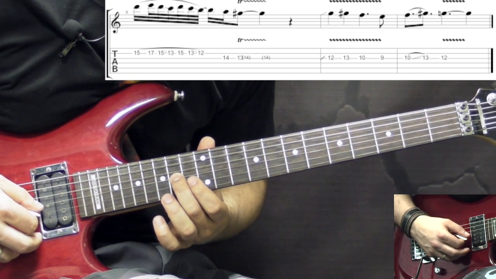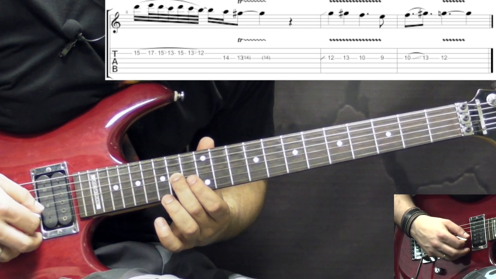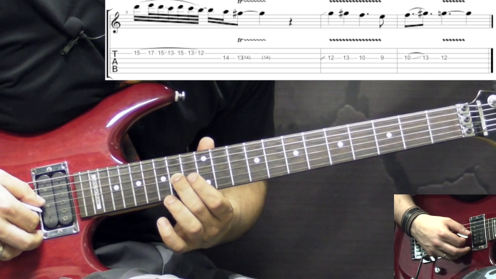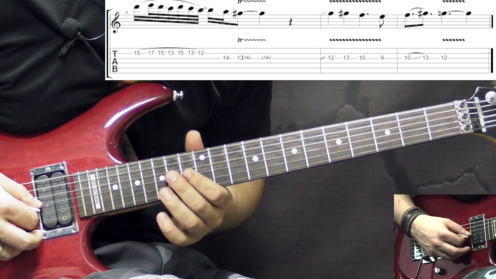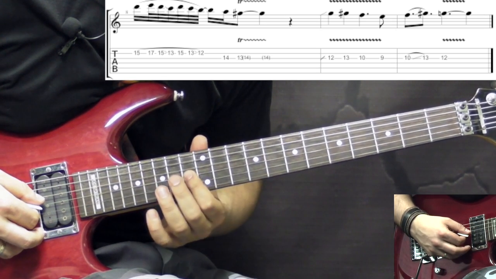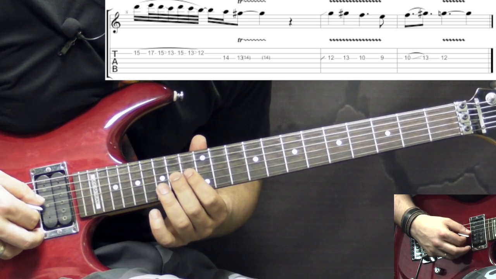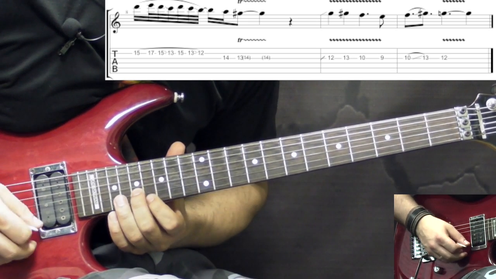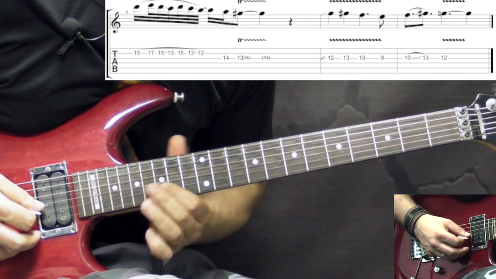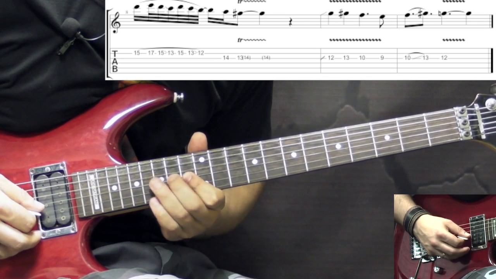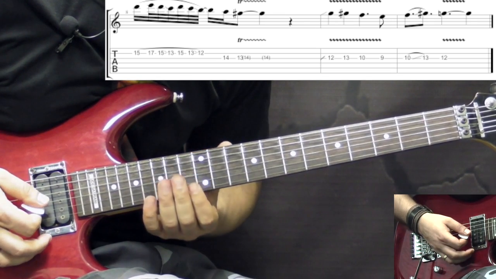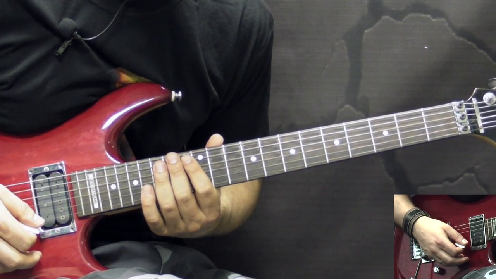And then we go down, we go onto the G string, we play 14 to 13, and we add a trill between 13 and 14. So. Okay, so that's the whole solo slowly.